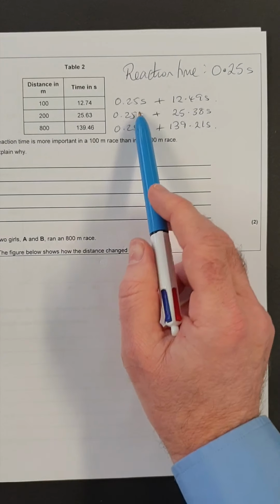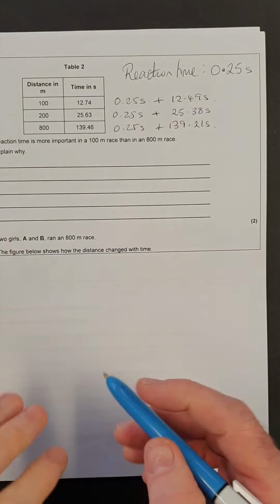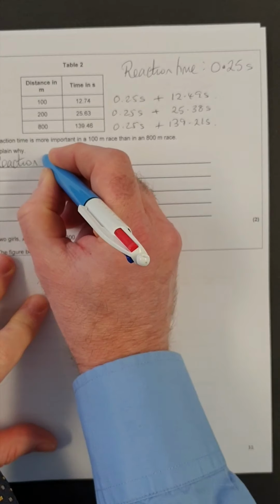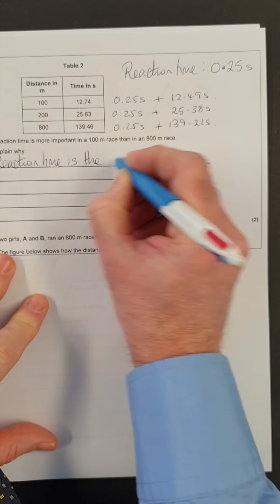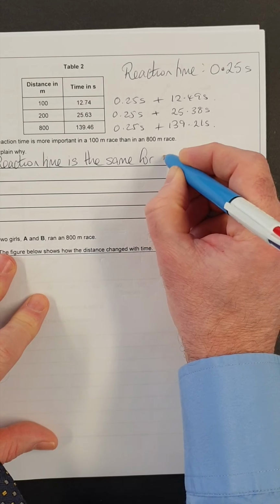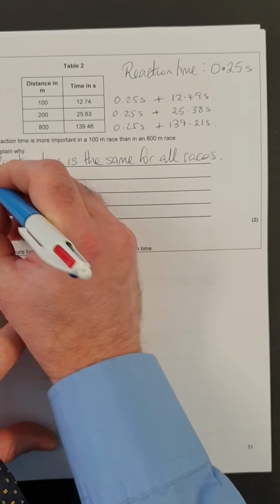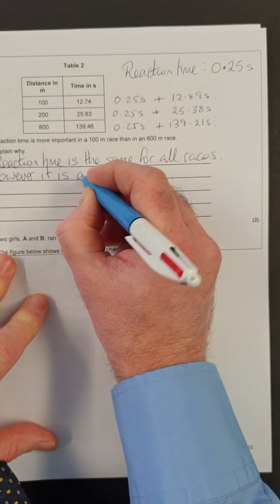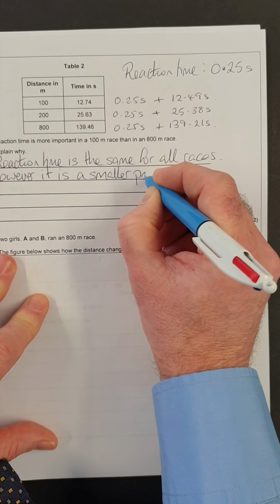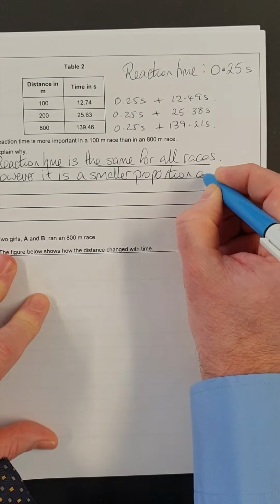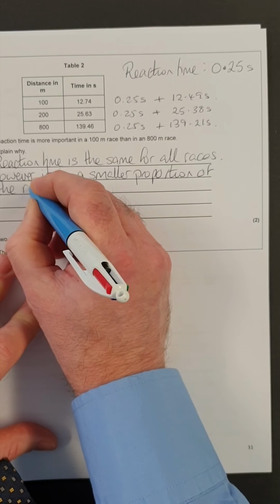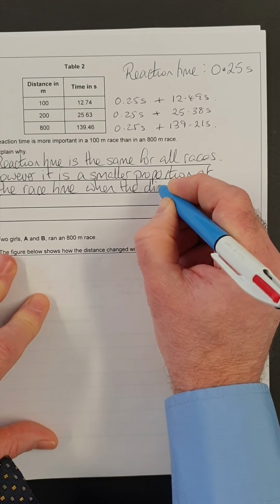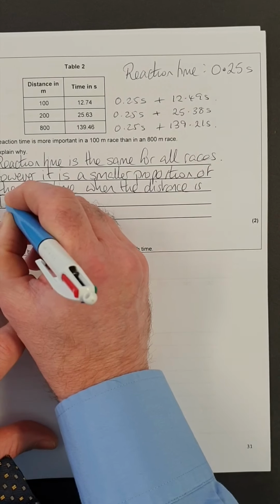So what we can see is that the reaction time is the same for all races. However, it is a smaller proportion of the time for the race when the distance is larger.